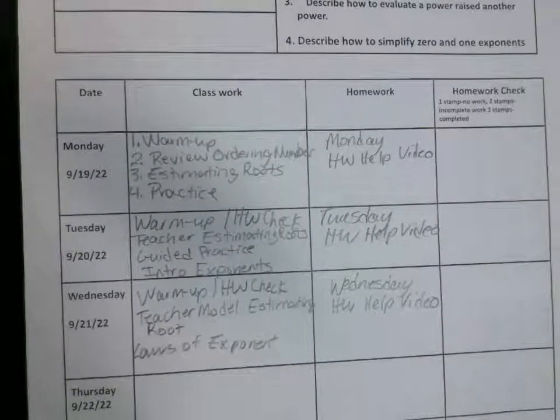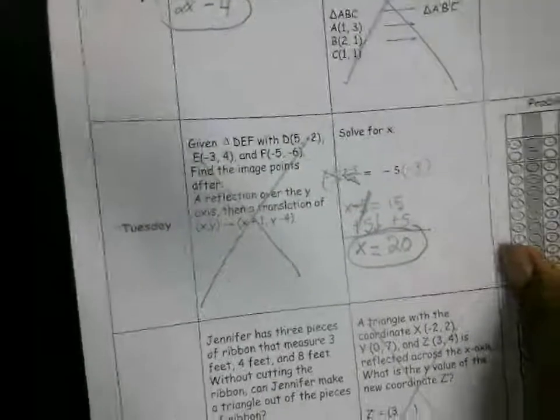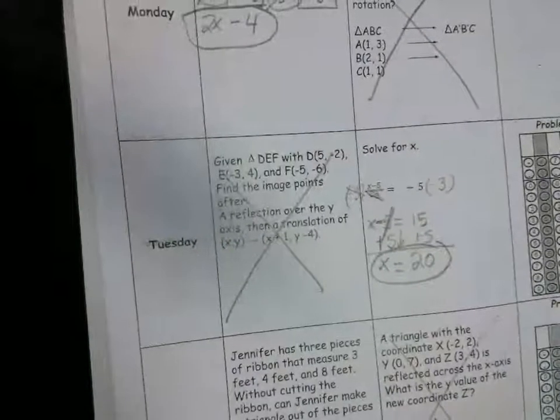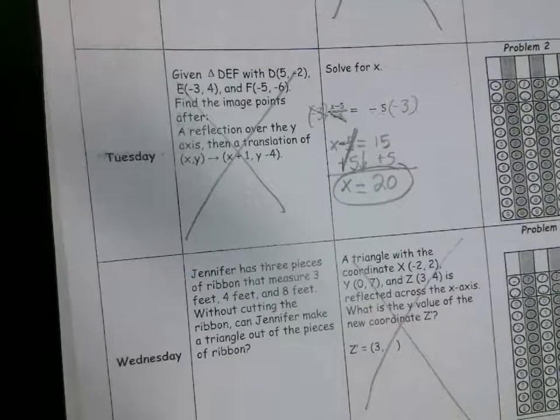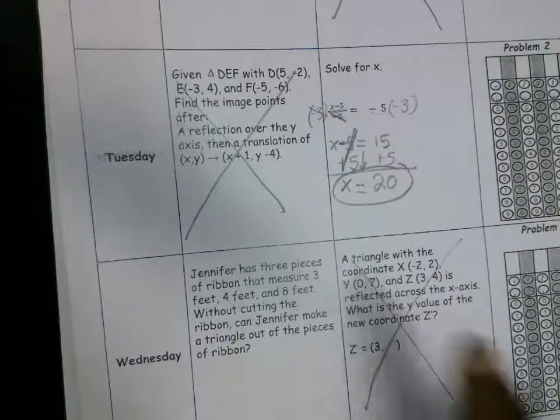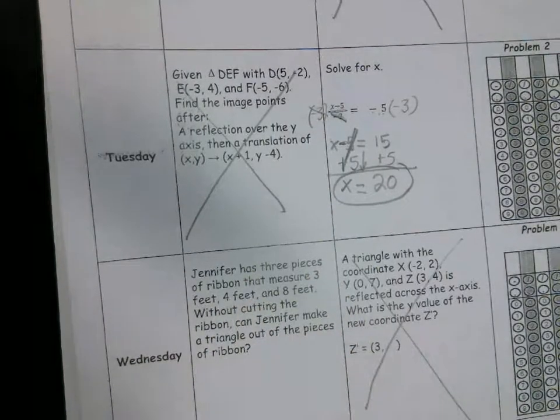All right, let's look at the warm-up. Look at the warm-up. Jennifer has 3 pieces of ribbon that's 3 feet, 4 feet, 8 feet. First ribbon, second ribbon, and the third one. Without cutting the ribbon, can Jennifer make a triangle out of the pieces of ribbon?